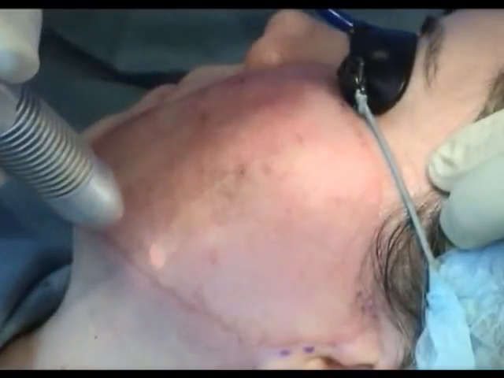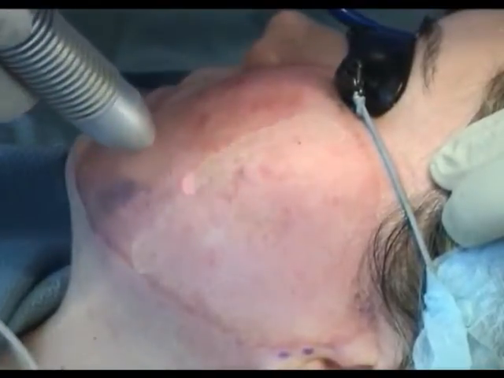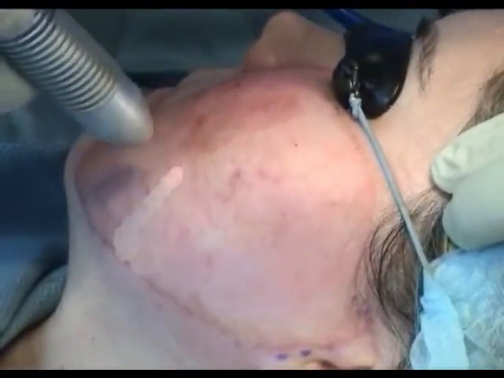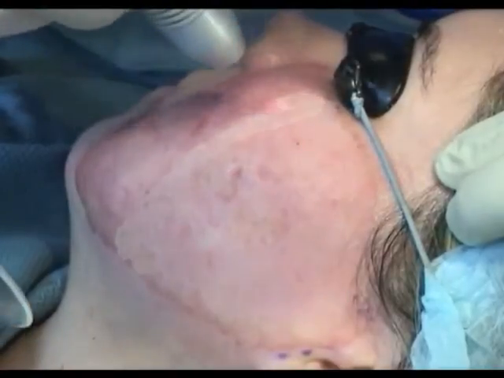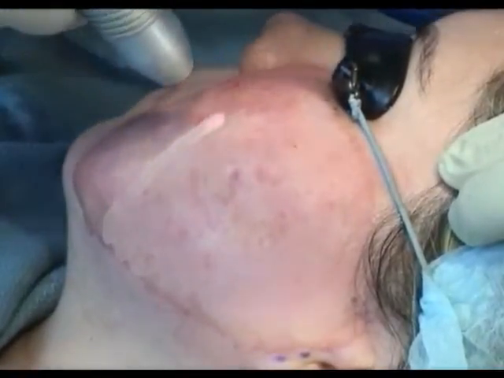The final pass is performed again with the erbium YAG laser. Here, the 7mm spot size was used with a setting of 5 joules per centimeter squared. This pass is designed to remove some of the thermal damage created by the pass with the carbon dioxide laser.